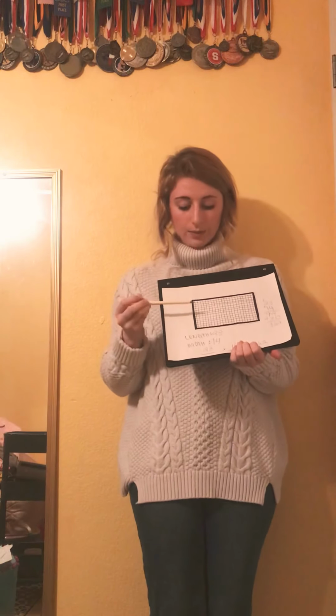Remember that area is defined as the units that make up the flat surface. Area is only used in two-dimensional figures like this. Whenever you start having 3D figures, you'll start using volume. But right now, it's just length times width, finding area. Area is every single unit that makes up the flat surface.